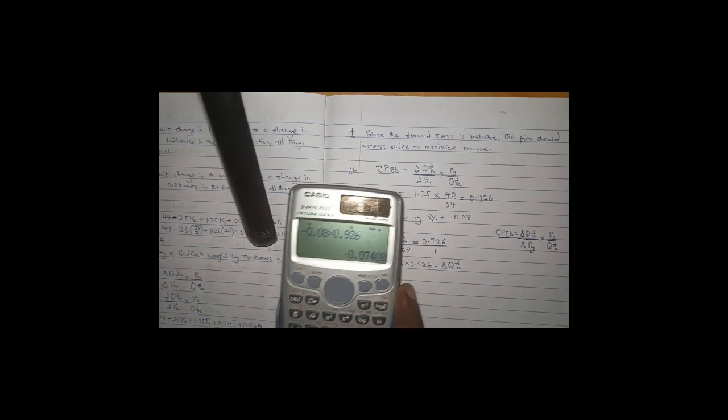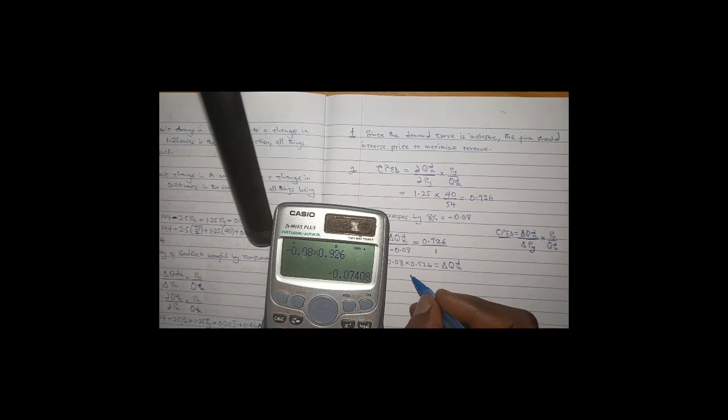Negative 0.08 times 0.926 gives us negative 0.07408, which equals change in QDX.